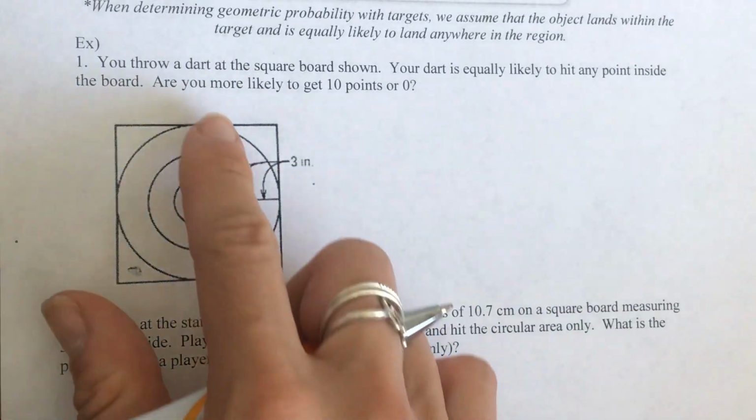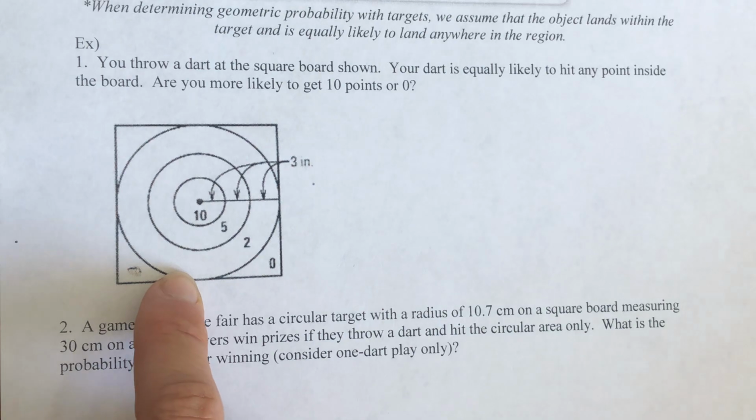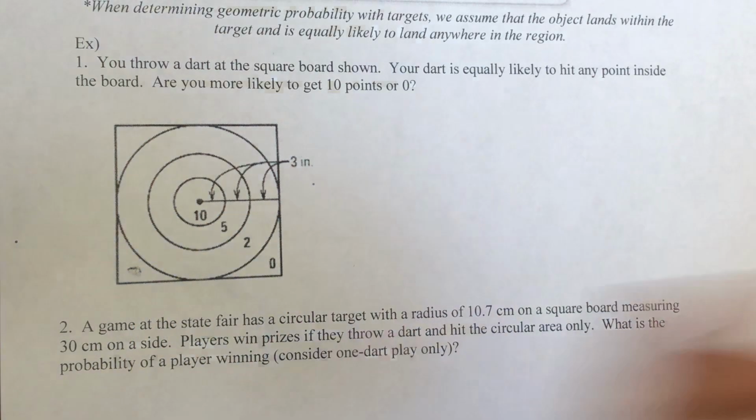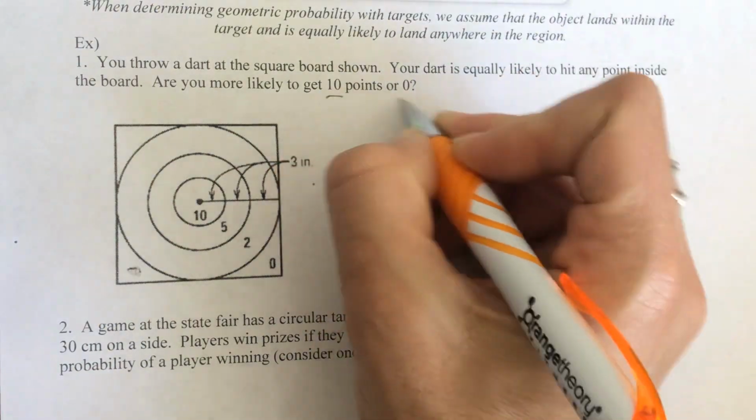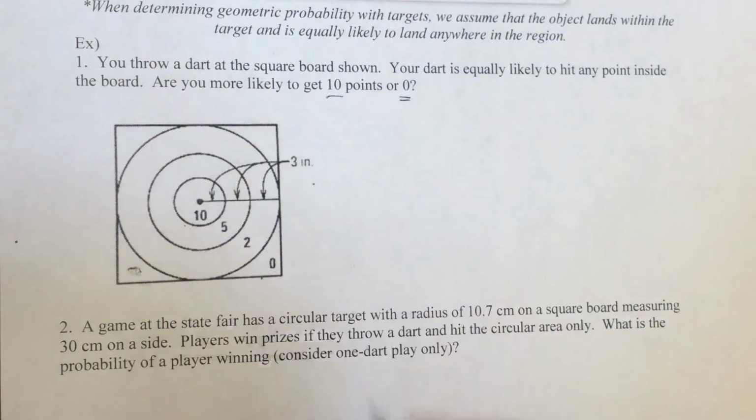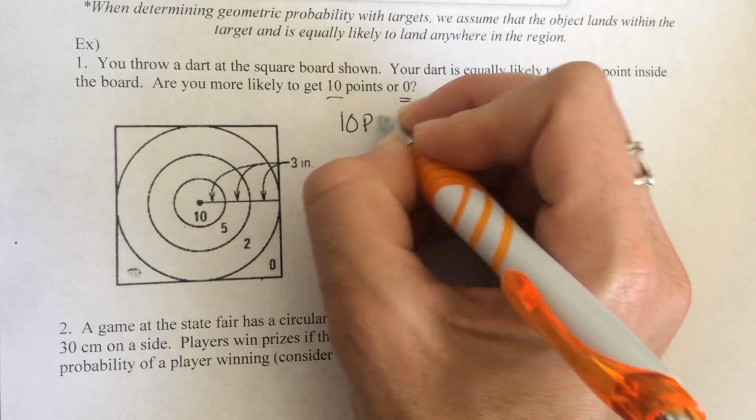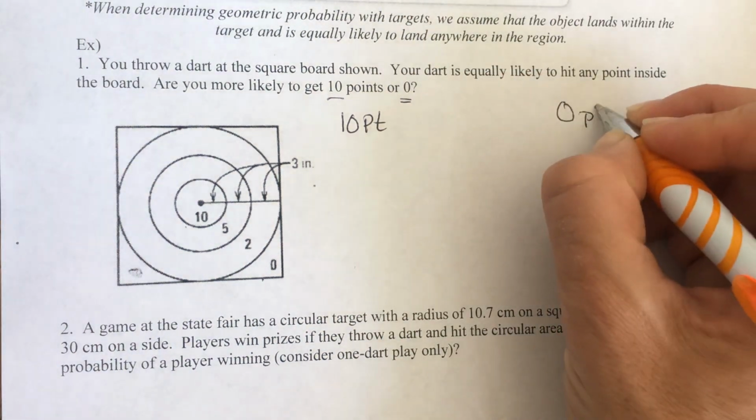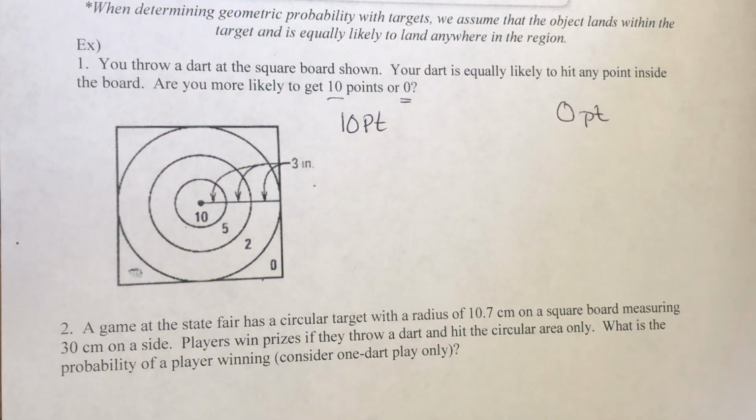So here you go. It says you throw a dart on the square dartboard. Your dart is equally likely to land at any point. Are you more likely to get 10 points or 0? Okay, well, let's figure it out. Let's figure out the probability I land in the 10, and let's figure out the probability I land in the 0.